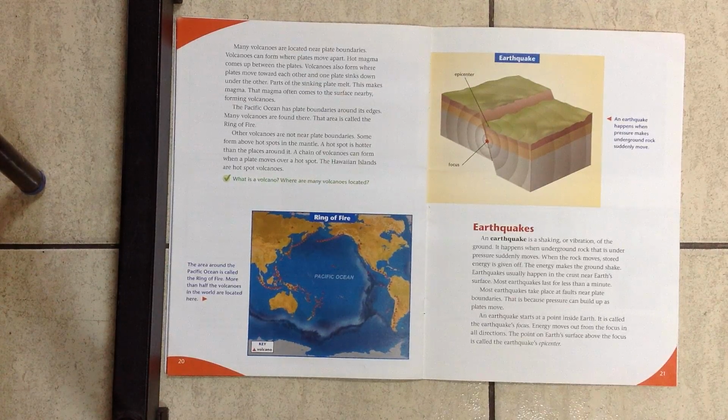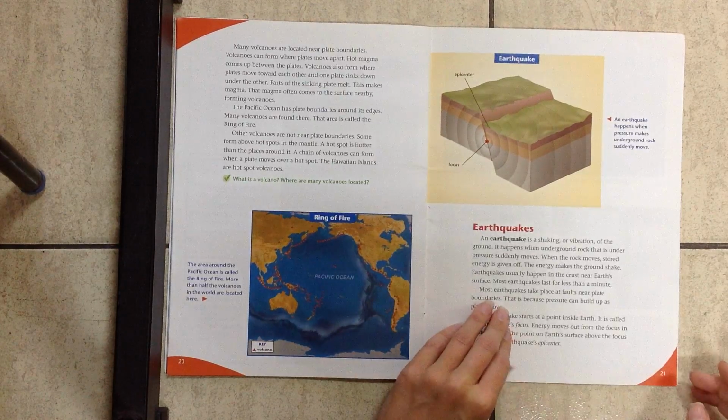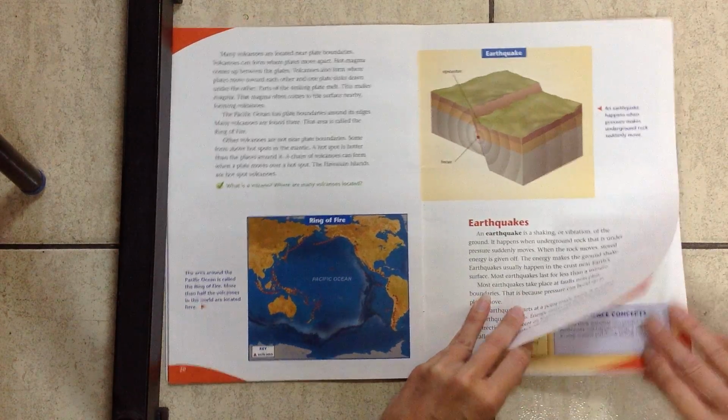An earthquake starts at a point inside Earth. It's called the earthquake's focus. Energy moves out from the focus in all directions. The point on the Earth's surface above the focus is called the earthquake's epicenter.